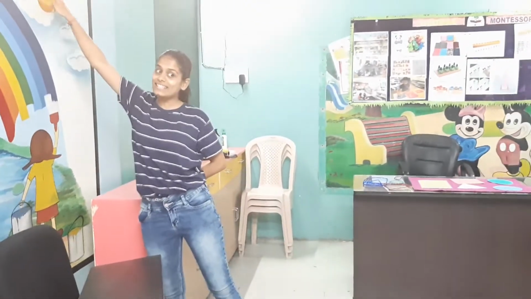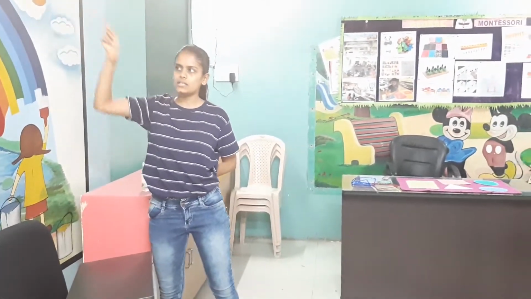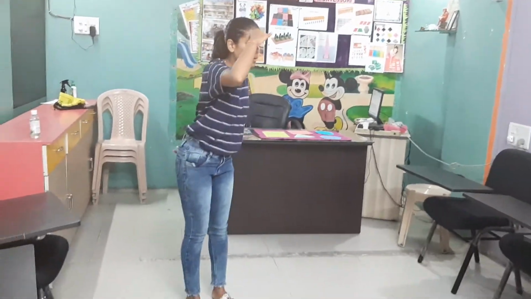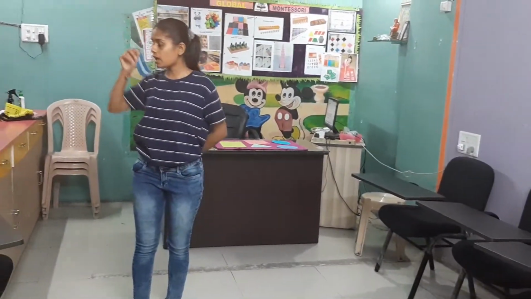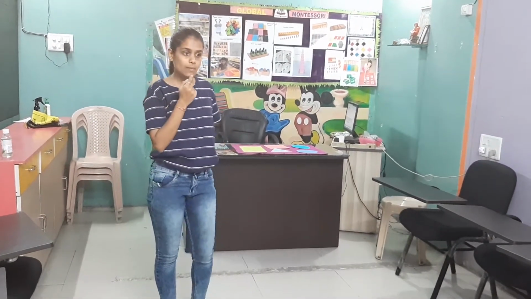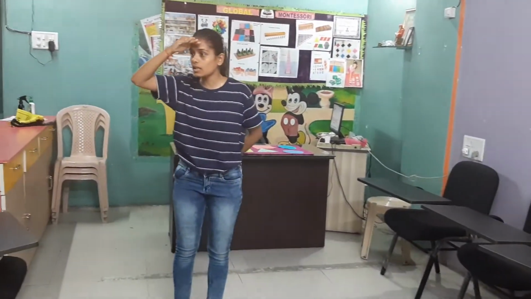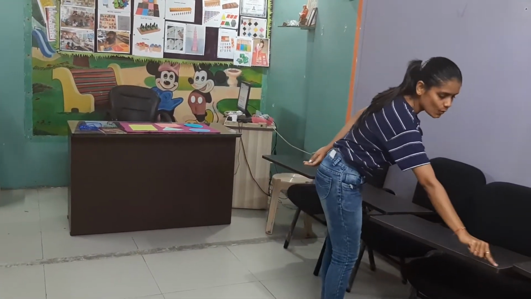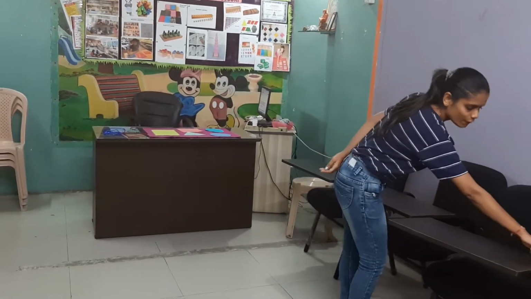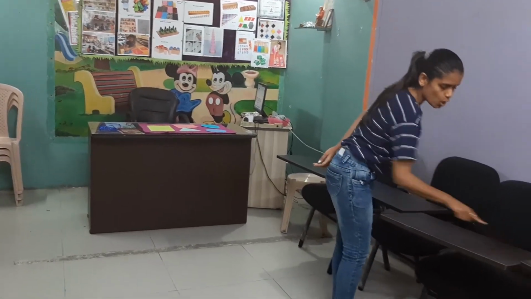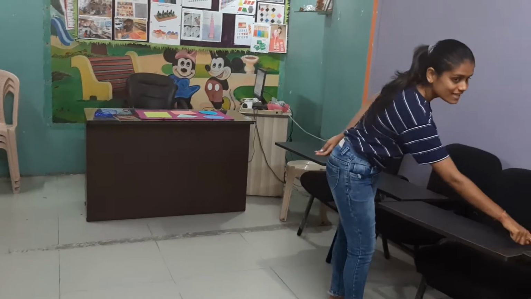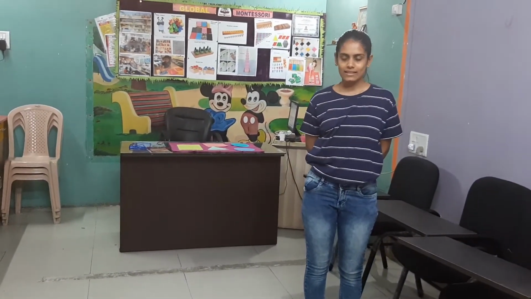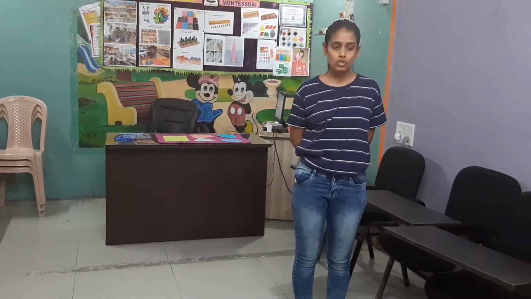A circle sun. Right. Now I spy something which is a rectangle in my class. Where is the rectangle? Oh yes, this board is a rectangle. It has four sides, 2 longer and 2 shorter sides. So this is a rectangle. Yes children, I think now you know good things about shapes, right?